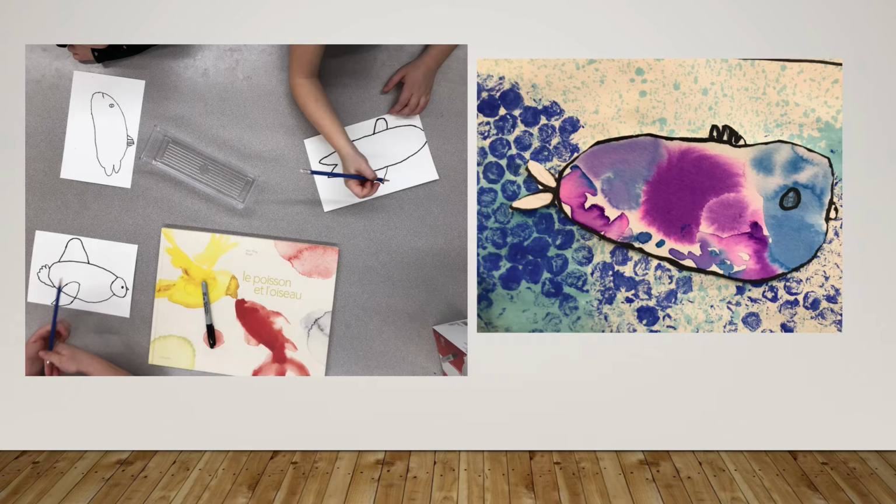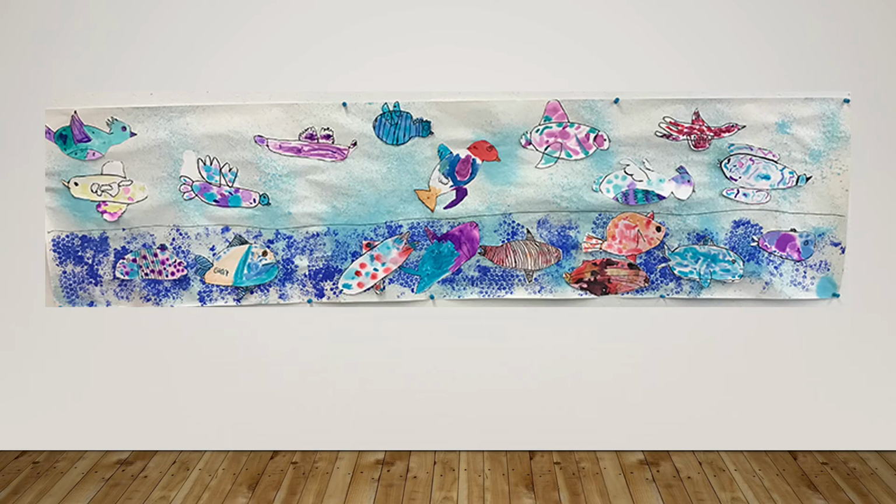We also look at the watercolor techniques that are used in this book, which are absolutely gorgeous, and learn how to create some of those effects in our paintings. You can see that the elements of art are still being used very strongly here. They start with line to create shapes, and then we work with color. And in the background, we play around with texture, looking at different ways we can create the look of water, and we can create the look of sky. How can we have our little birds and our little fish live together?